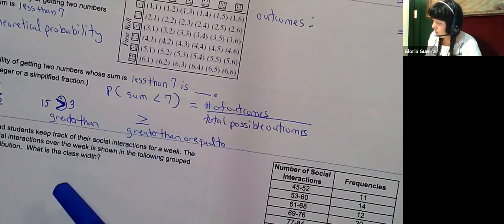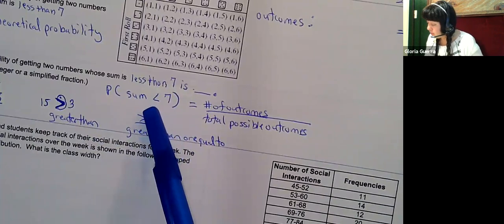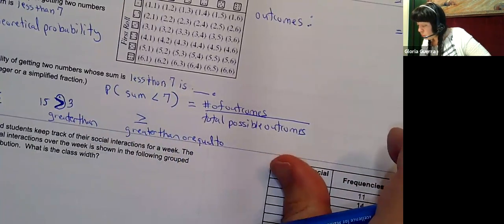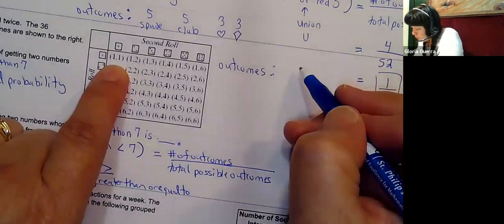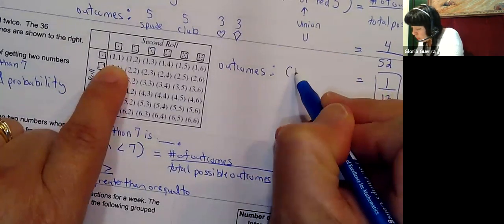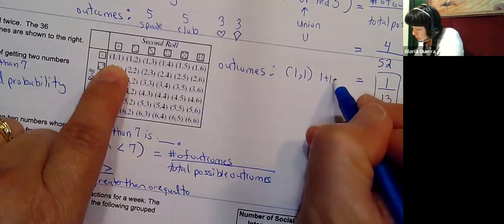Okay, so going back to us, we want outcomes for a sum less than 7. It didn't say less than or equal to 7, it said less than 7. So if I start here, 1 and 1, yeah, 1 plus 1 is 2.